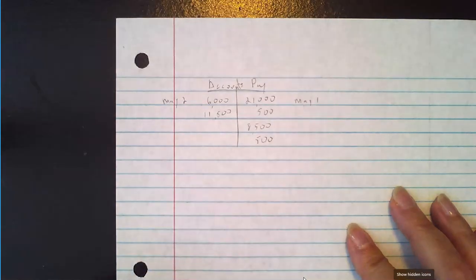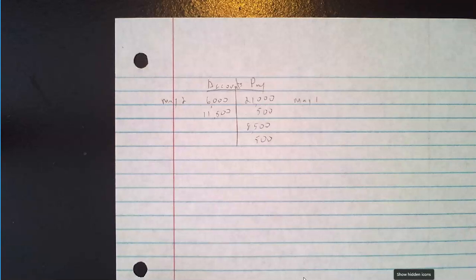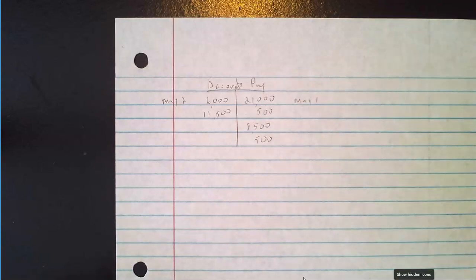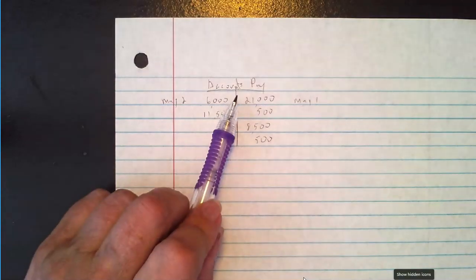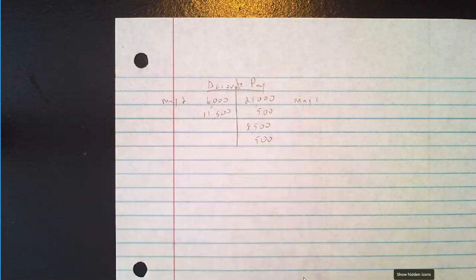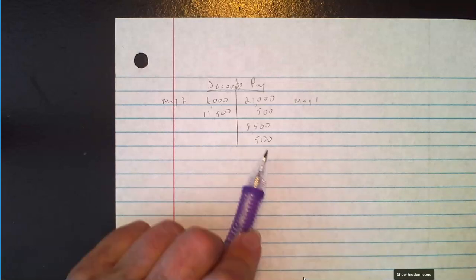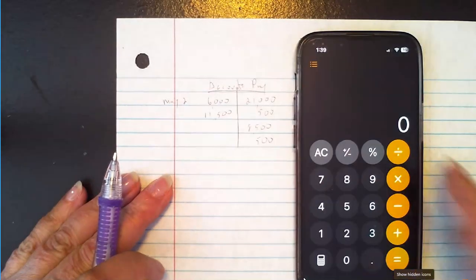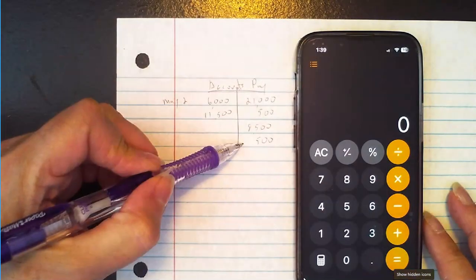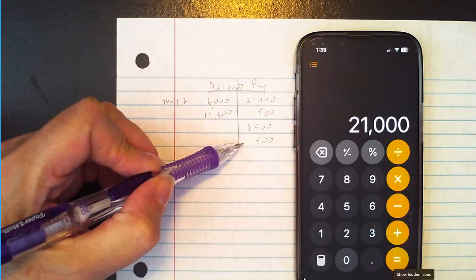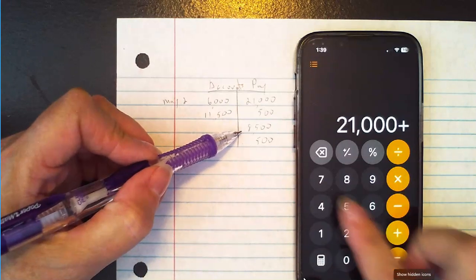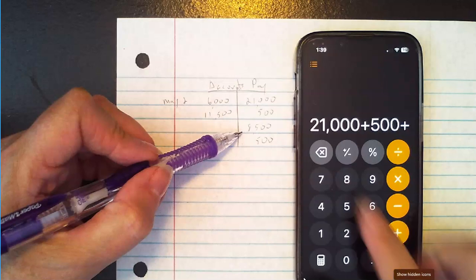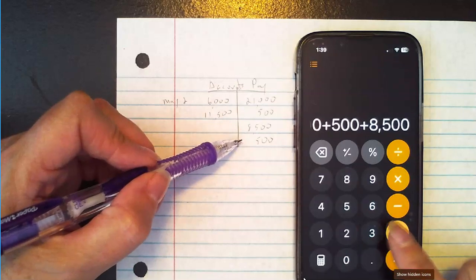So to calculate a T account, I first need to determine where is the normal side. This is accounts payable. Accounts payable is a liability, so this will increase on the right, so its normal side is on the right, the credit side. So what I want to do is add up everything that's on the right-hand side of this T account. So I'm going to say 21,000 plus 500 plus 8,500 plus 500.